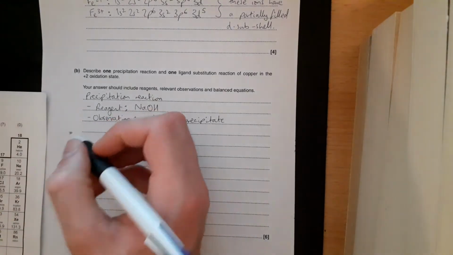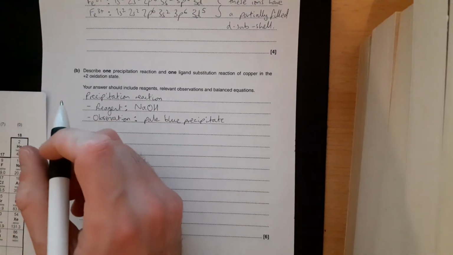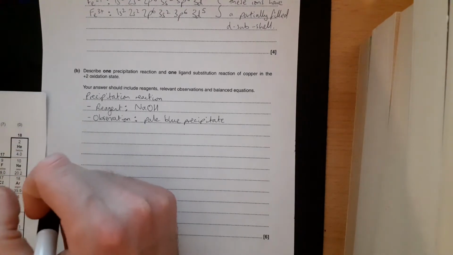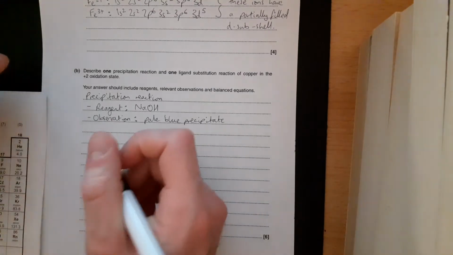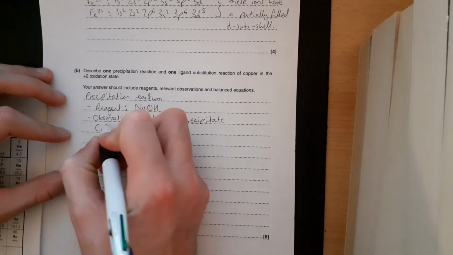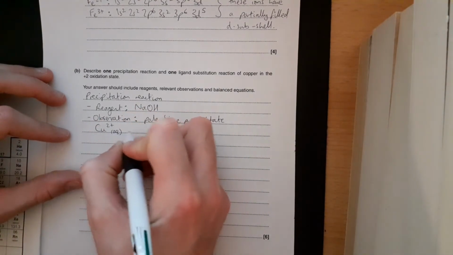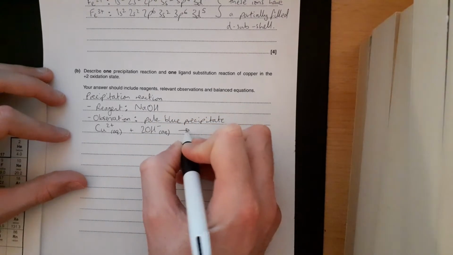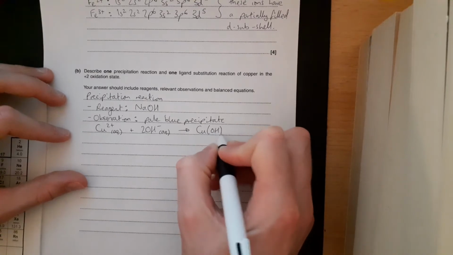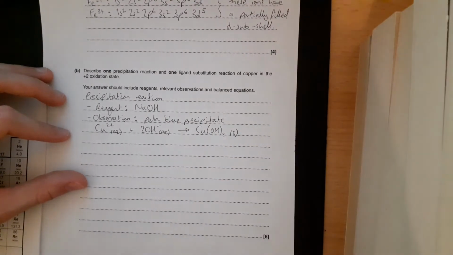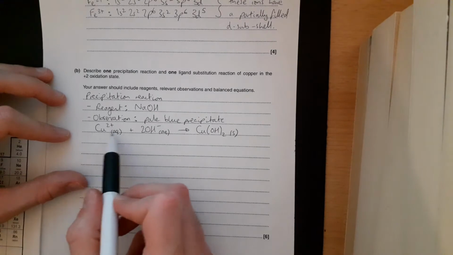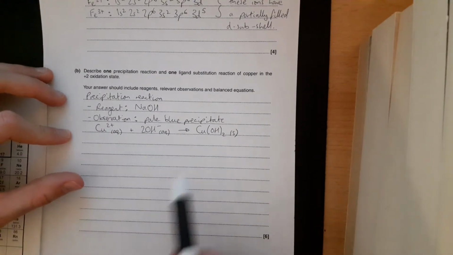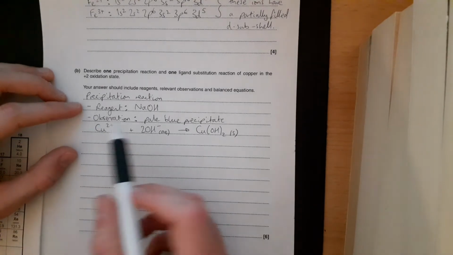So now we need to write the equation. If you've seen previous videos, there's various ways you can write this equation. I'm just going to write it here with an ionic equation, just because that's different to what I've done in previous videos, just so you can see. So you could write this by saying aqueous copper ions would react with the hydroxide ions to make this precipitate of copper hydroxide. You could write it like that. Previously I've written it with the copper hexaaqua complex here, but this is also fine. So that's our precipitation reaction.